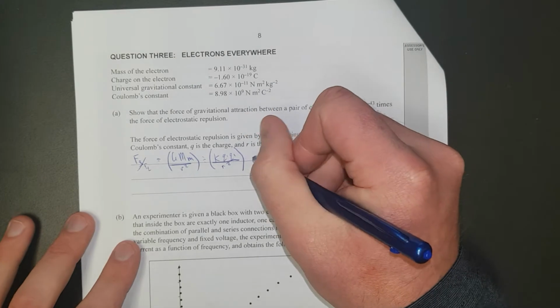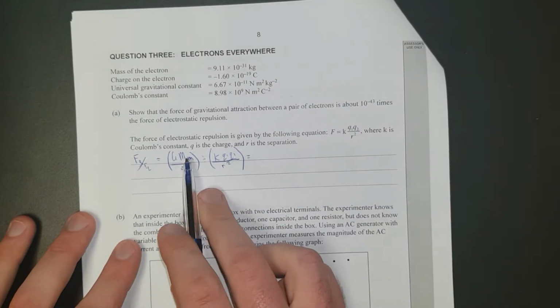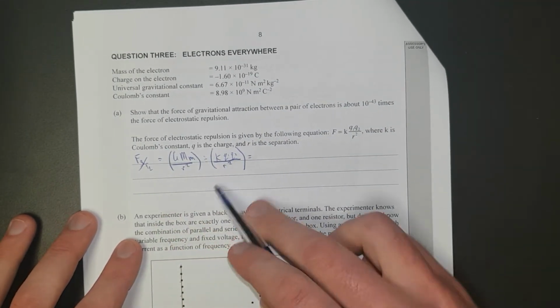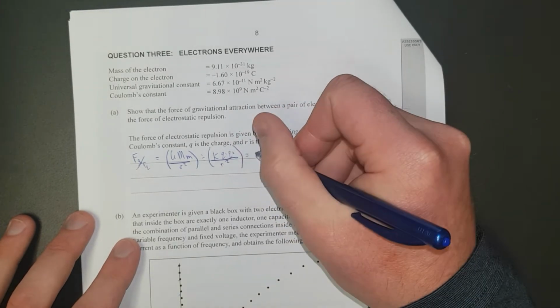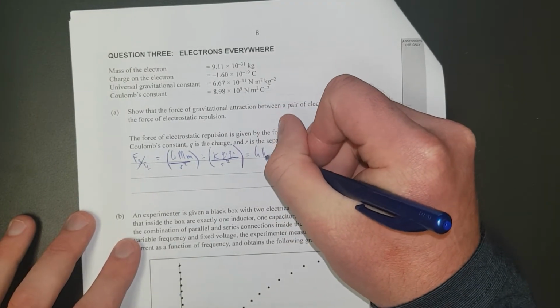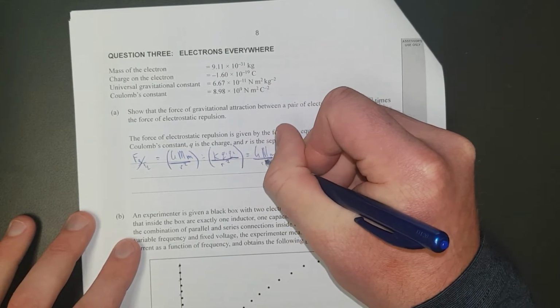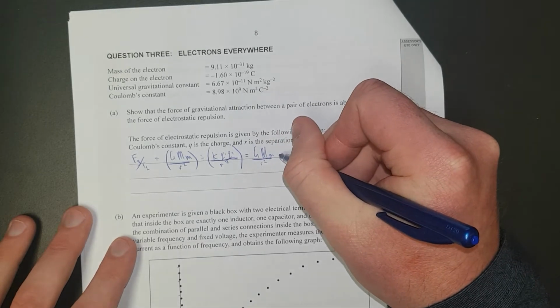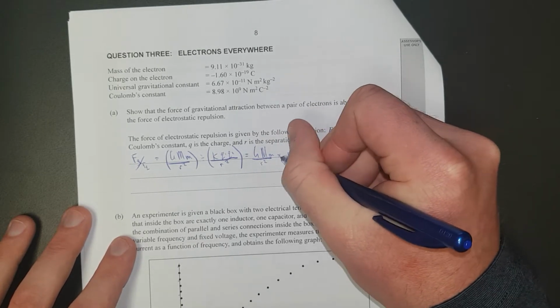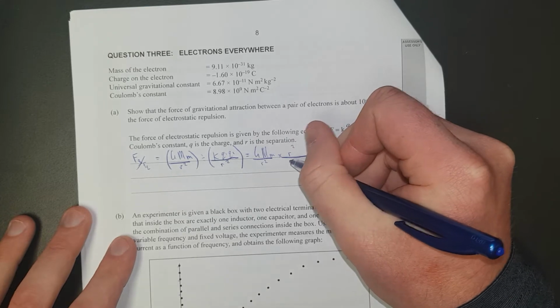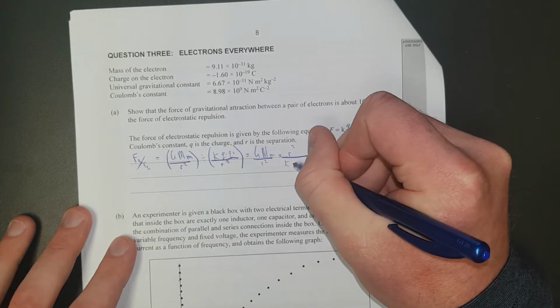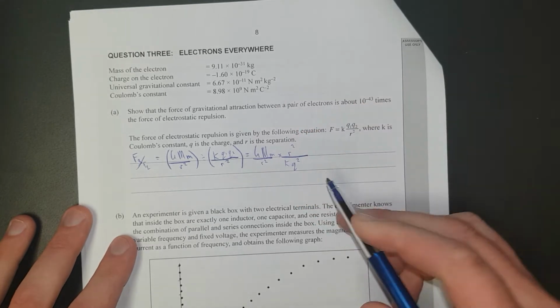If you have a fraction divided by another fraction, you flip that fraction and make it multiplication. So that's what I'm going to do. We go G big M, little m over r squared, times r squared over k q squared, because the charges are identical.